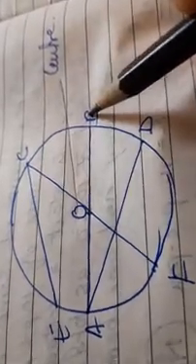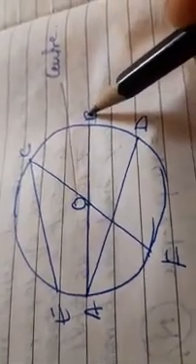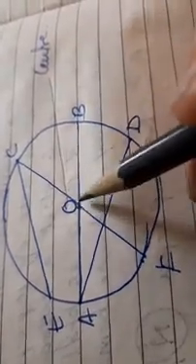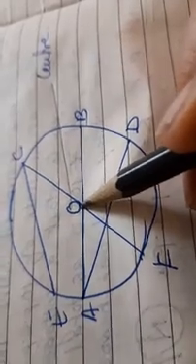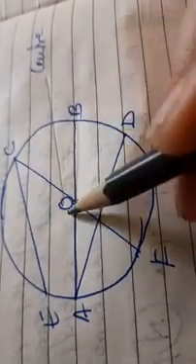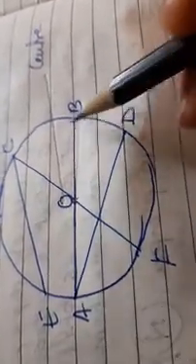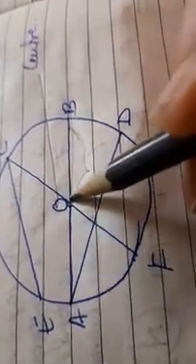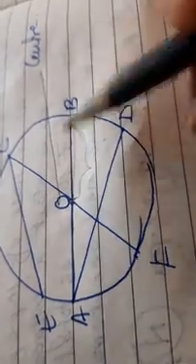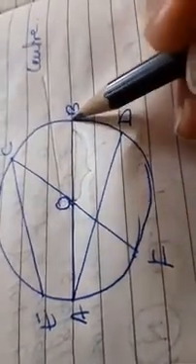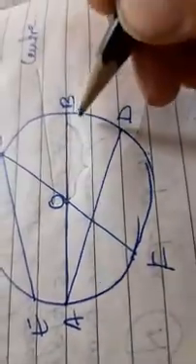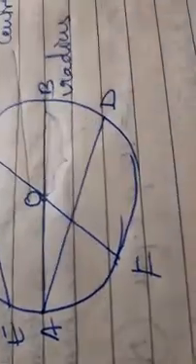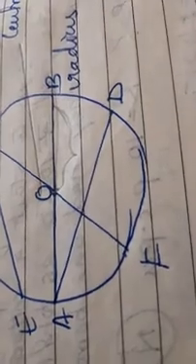Now listen to me very carefully. I know you all have done this in 5th and 6th, but I wish to revise it with you thoroughly. A line which is drawn from the center of the circle to the end of the circle, this line is called radius. Now there can be many radius.